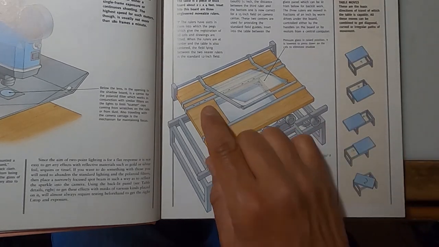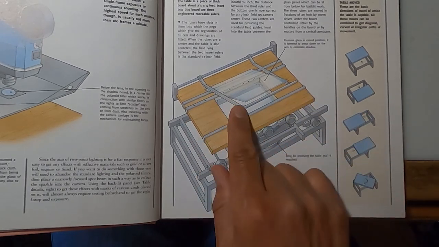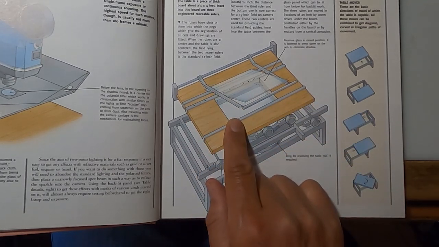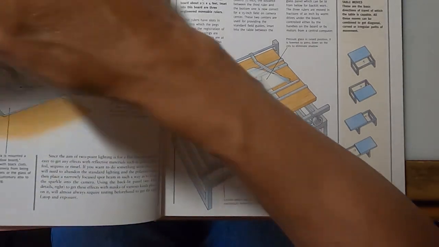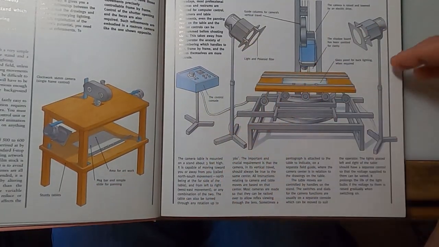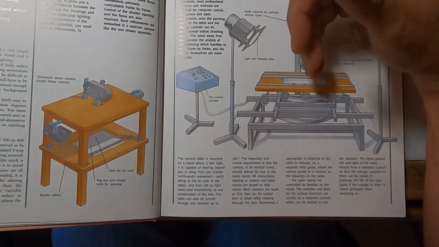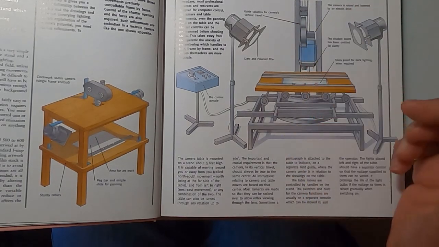On a camera setup, the bars move side to side. There's a piece of glass that comes down on top of the art to keep it flat. There's lights on the side at an angle so that it doesn't reflect directly up. If you had your light here, it would reflect directly up into the camera.